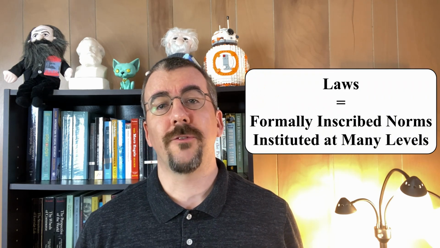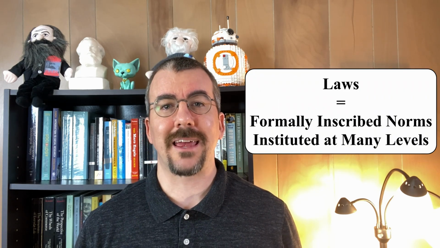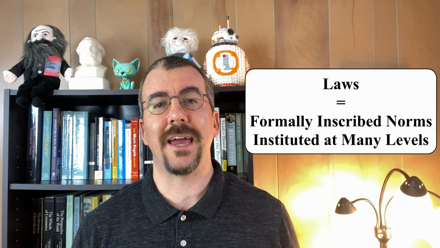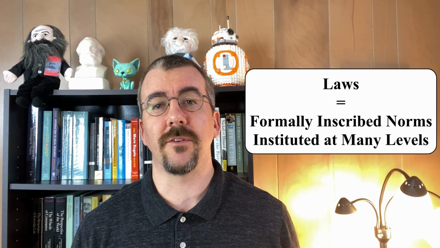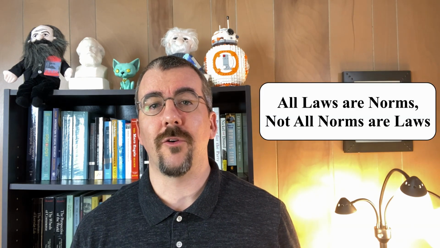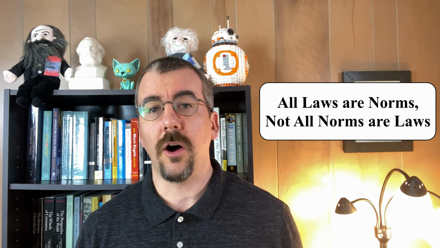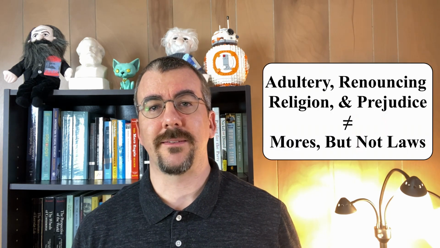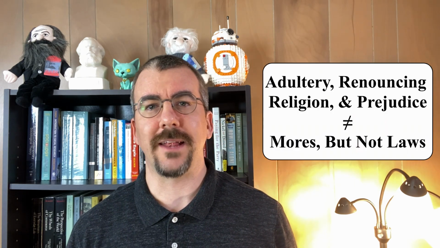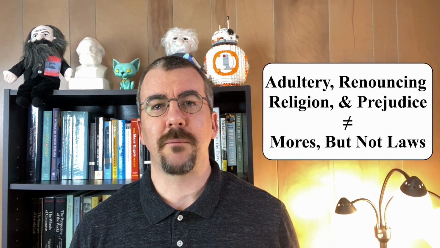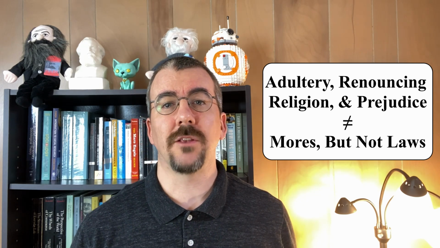Finally, laws are formally inscribed norms that can be instituted on the local, state, federal, or international levels. While all laws are norms, not all norms are laws. For example, the mores I listed previously, such as adultery, renouncing one's religion, and being prejudiced, are not punishable by law. However, taboos such as cannibalism, incest, and pedophilia are.